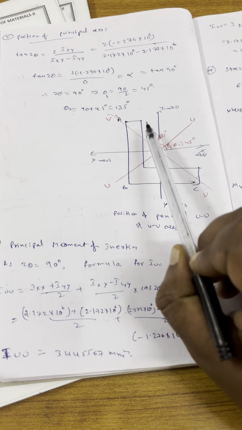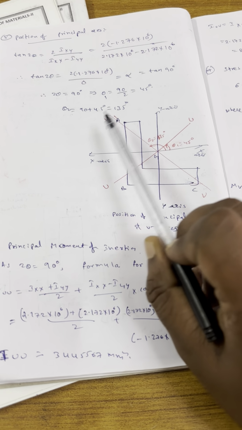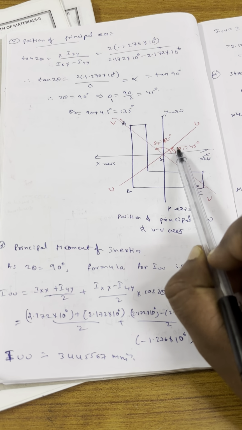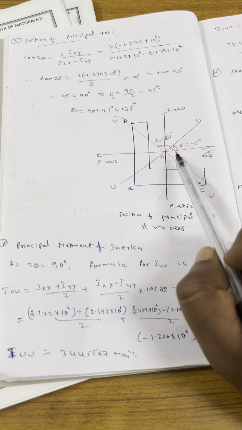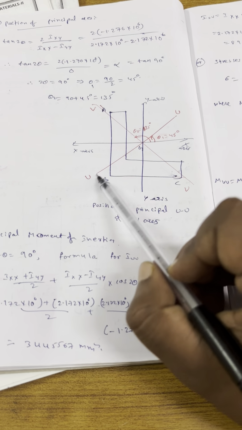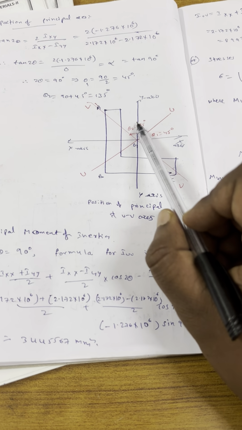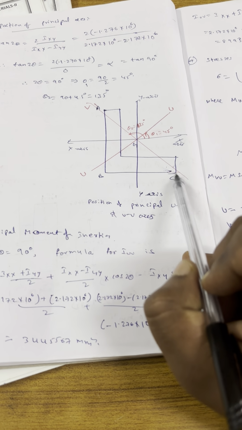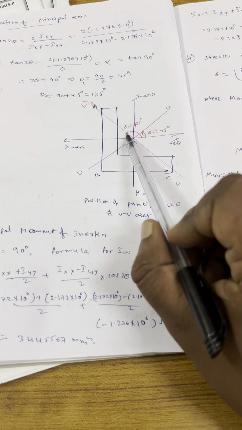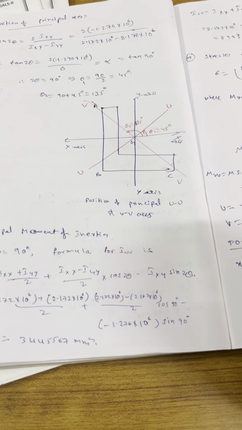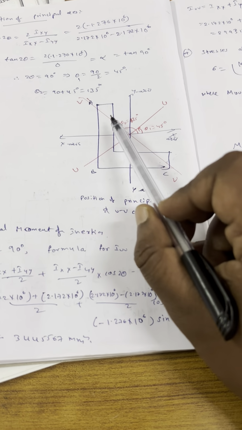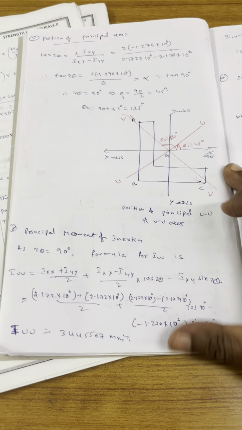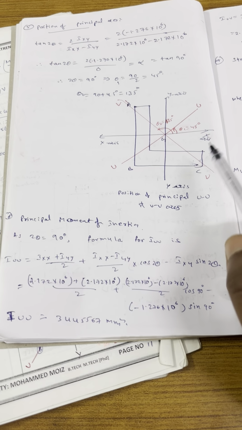So it is the x-axis, y-axis now from centroid. Now theta 1 is 45 degrees. So this is UU, and this is shifted 45 degrees from here. This is VV, or 90 plus 45, 135 we can write from here. UU and VV. X-axis is shifted to UU, YY is shifted to VV. This is the position of principal UU and VV axis.